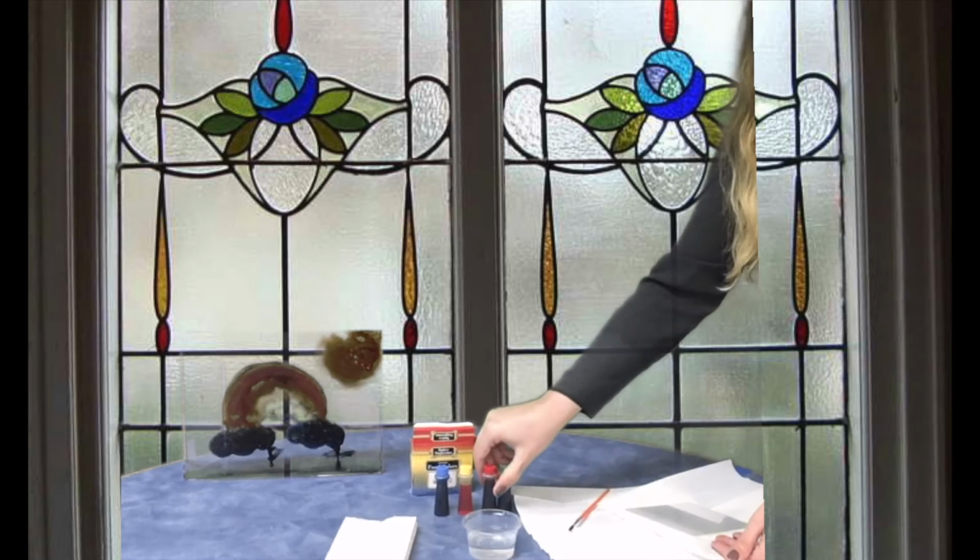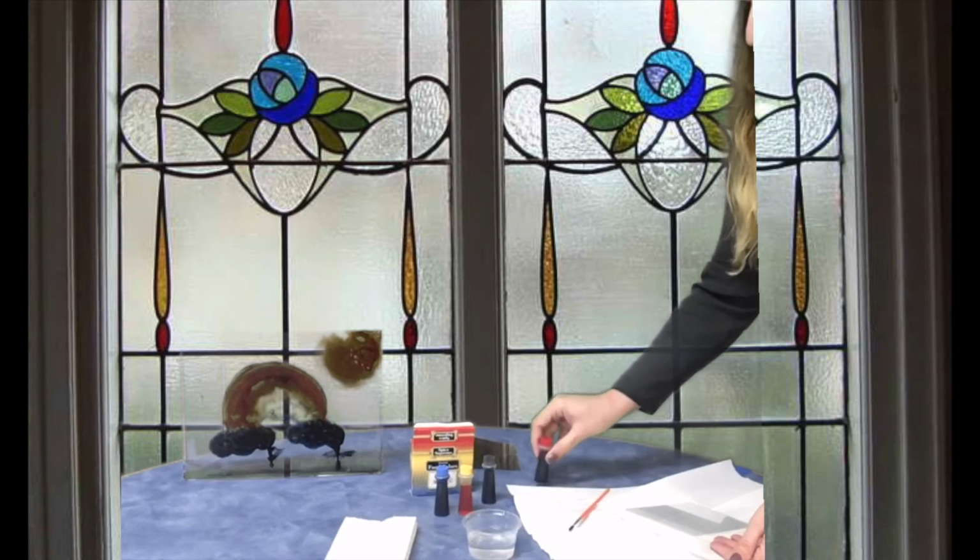Okay, so we're going to cover our surface. We're going to take our frame, and I'm going to get started. I'm going to do the rainbow. I'm going to do another rainbow effect. But again, if you don't want to do that, that's okay too. You can choose to do your own design.